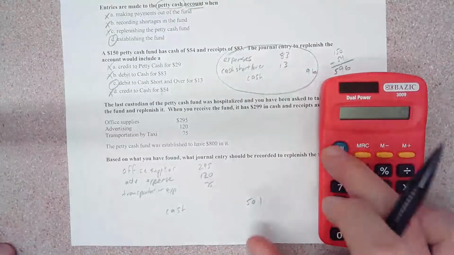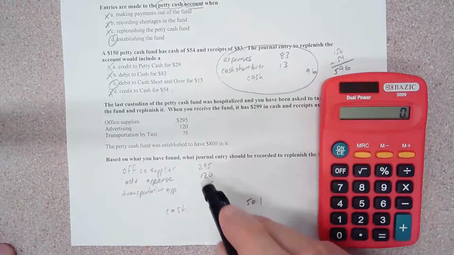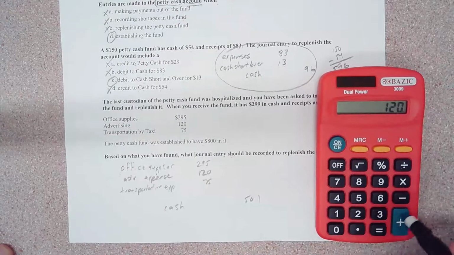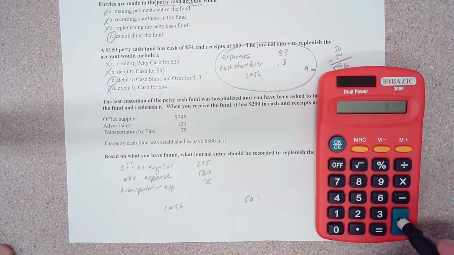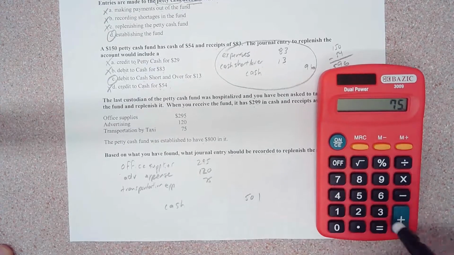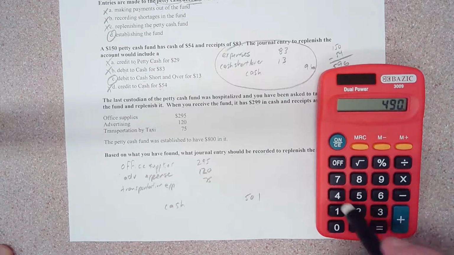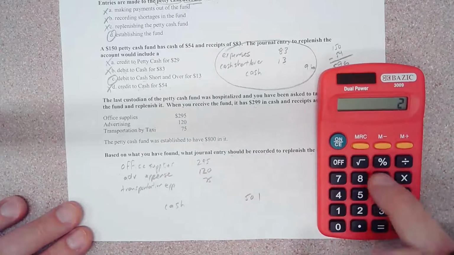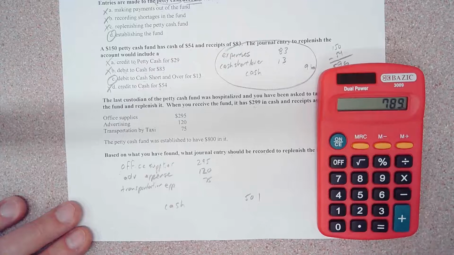Now what we're going to need to do is add up these debits here, 295 plus 120 plus 75 plus the 299 that we already have. And if we do that, we come up with $789.